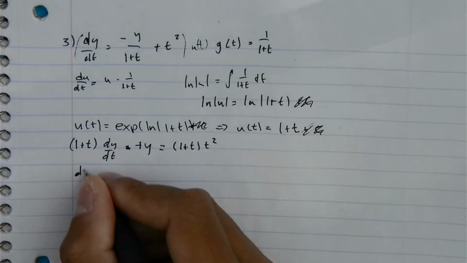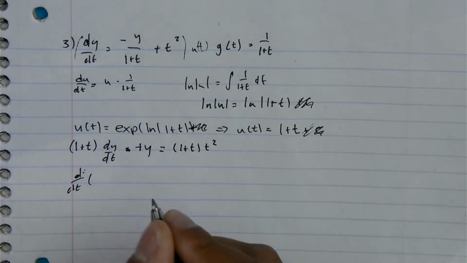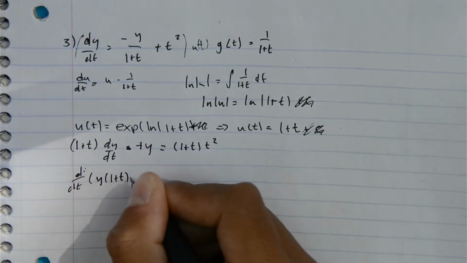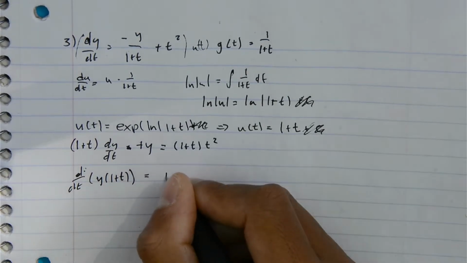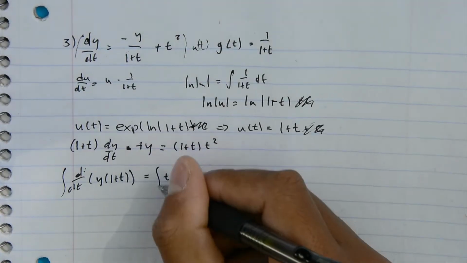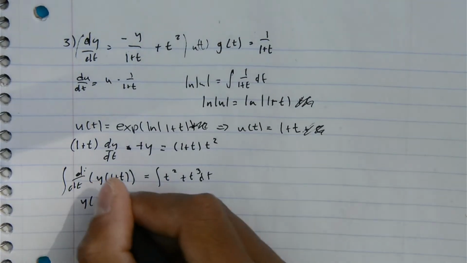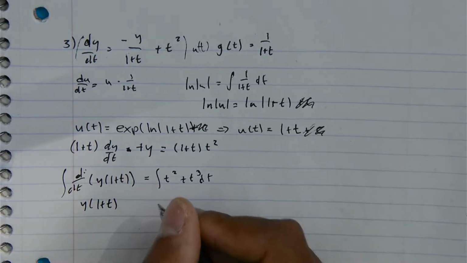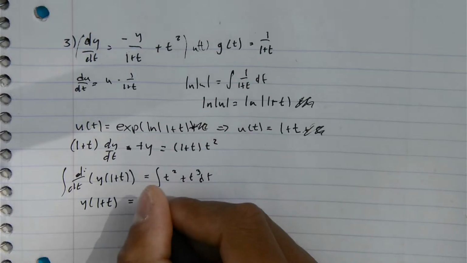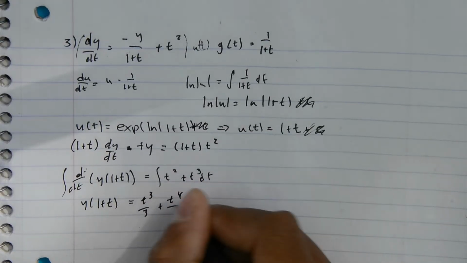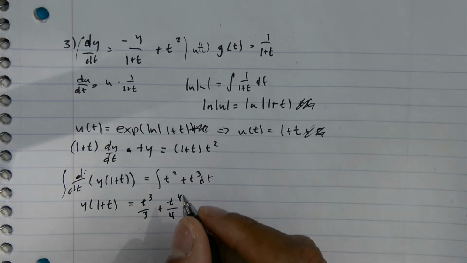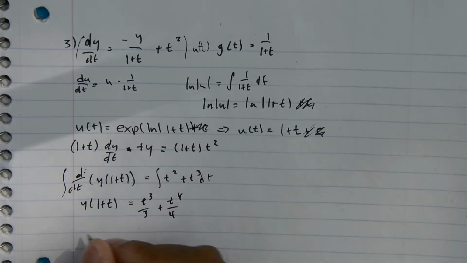So we're going to get d dt of y times 1 plus t is equal to t squared plus t cubed. We integrate, get y times 1 plus t is equal to t cubed over 3 plus t to the 4 over 4, plus c.